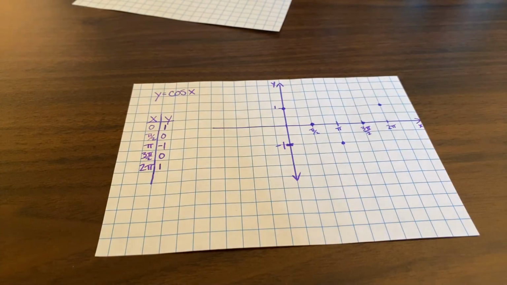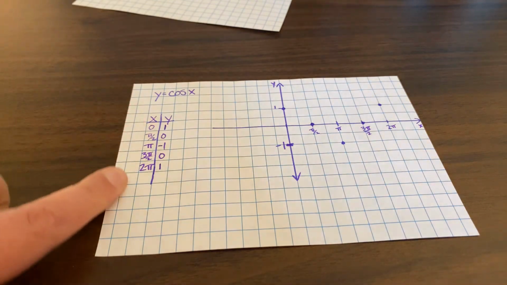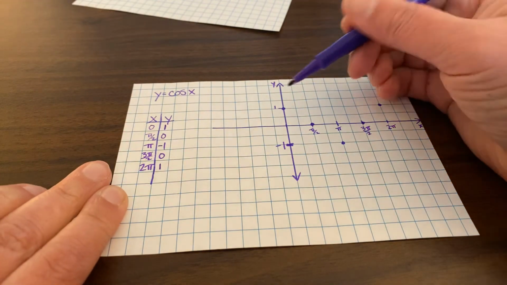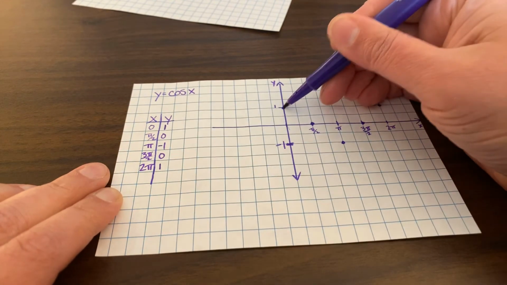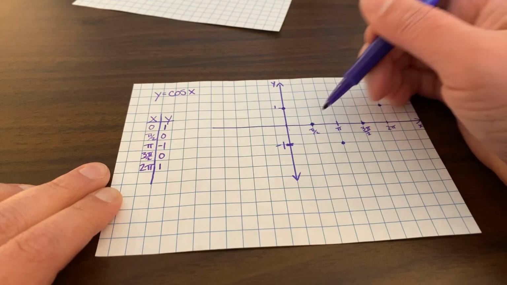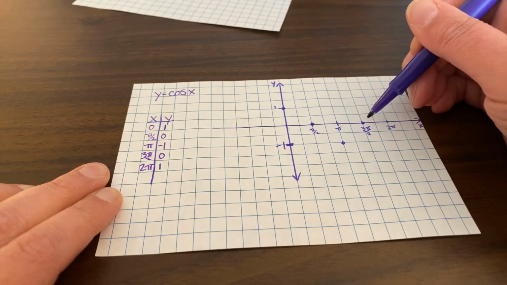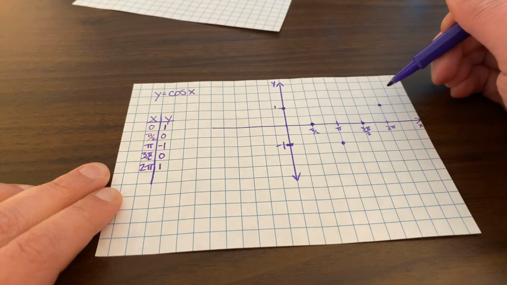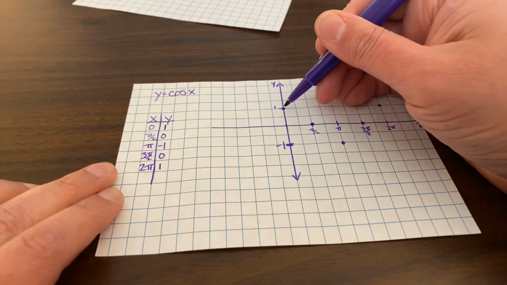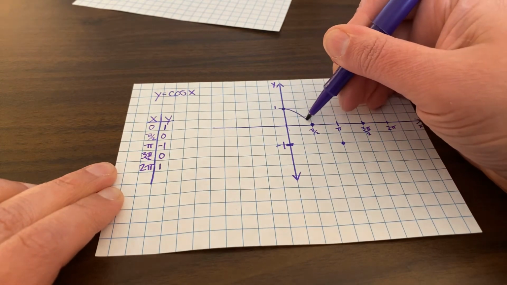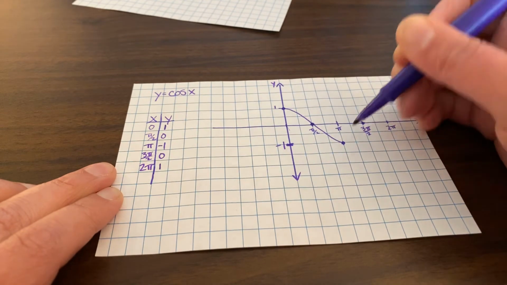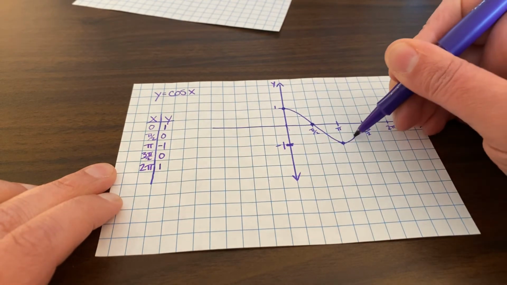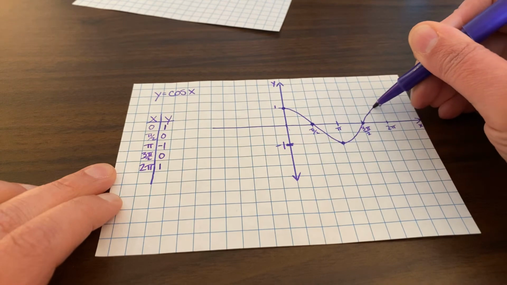And so I've listed those points here, and I have plotted them: 0, 1, pi over 2, 0, pi, negative 1, 3 pi over 2, 0, 2 pi, 1. And I'm going to connect these with a smooth curve as much as possible.